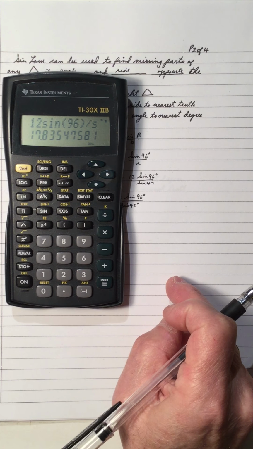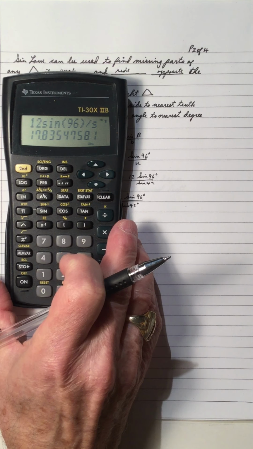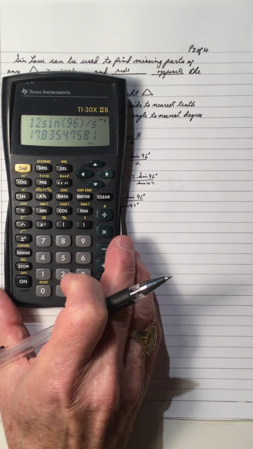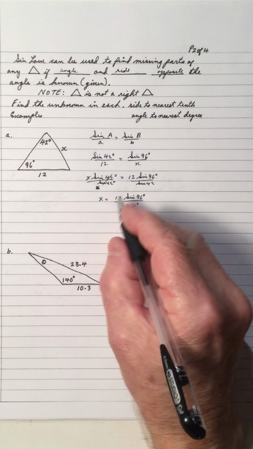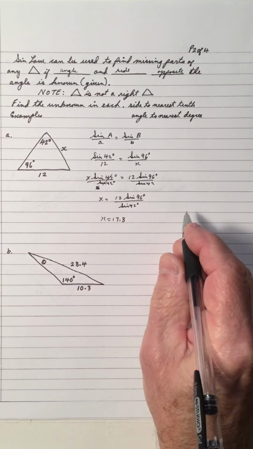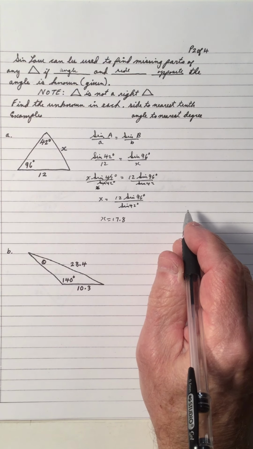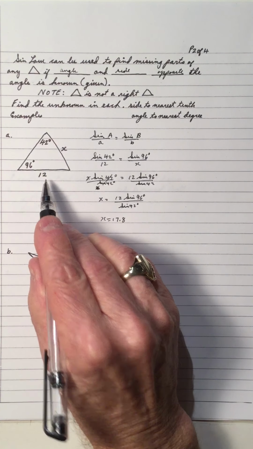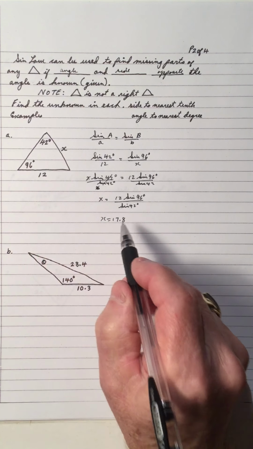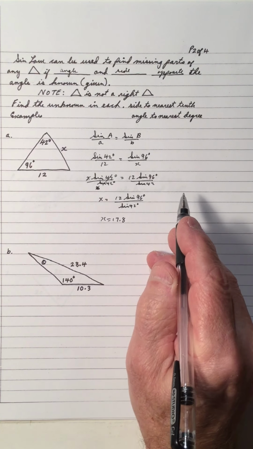And it gives me 17.835. So to the nearest tenth, it's 17.8. And we're not worried about what units. Like if 12 was feet, then this would be 17.8 feet. If 12 was meters, it'd be 17.8 meters.